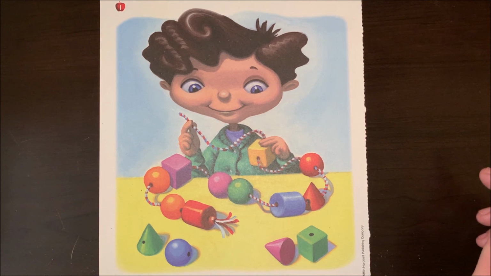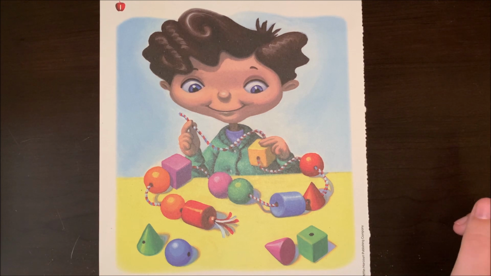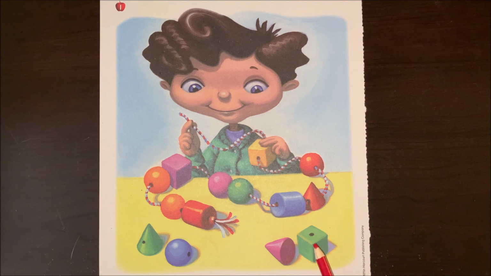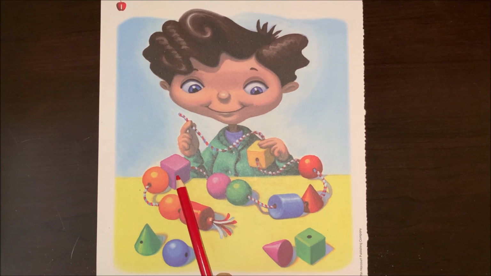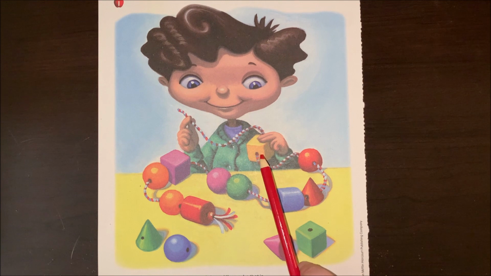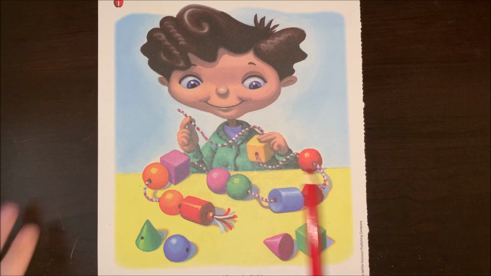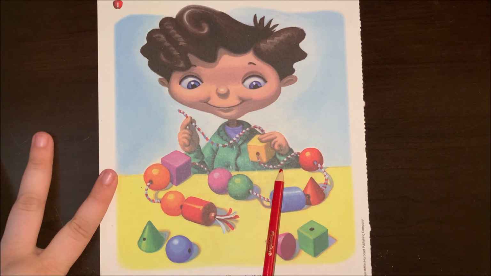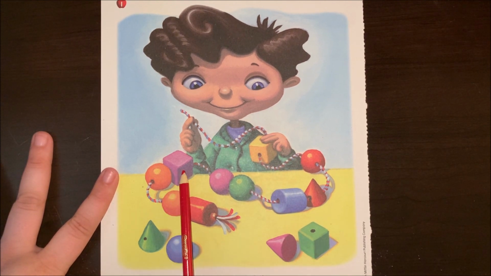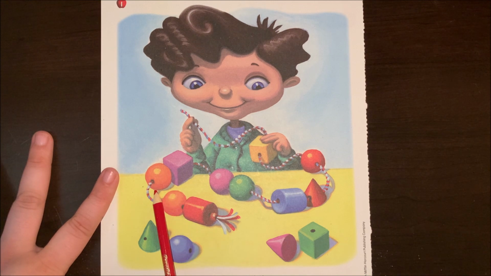Okay, mark an X on the bead shaped like a cube that is beside the bead shaped like a cone. Okay, so we're looking for a cube. So let's see, I see a cube here. I see a cube here, and I see a cube here. The cube that we're looking for is beside a bead shaped like a cone. So does this one have a cone-shaped bead on either side? No, so it can't be this one. How about this cube? Oh, this one has a shape beside it.